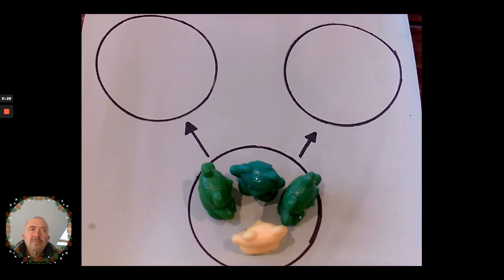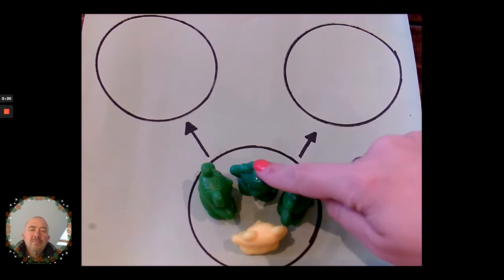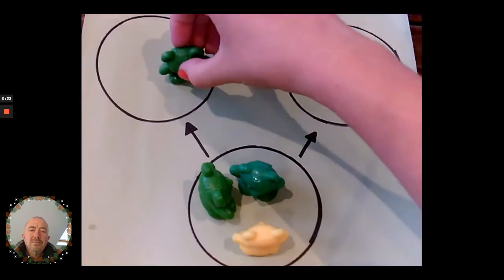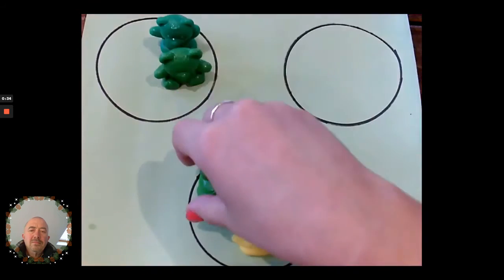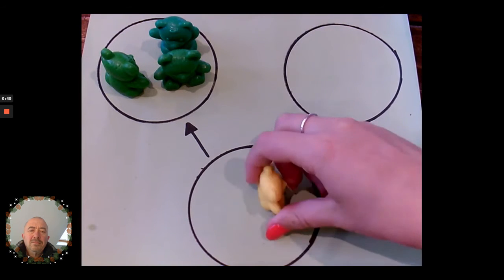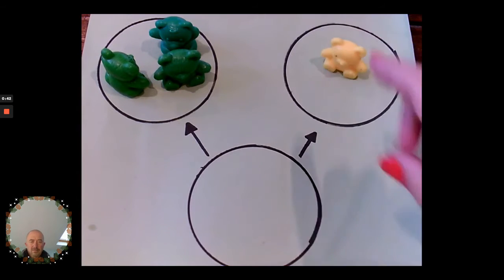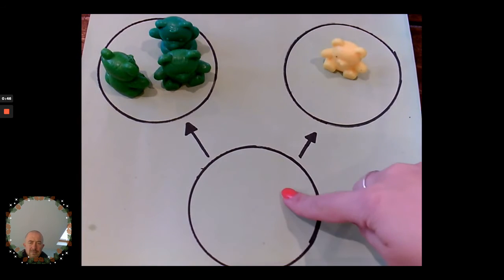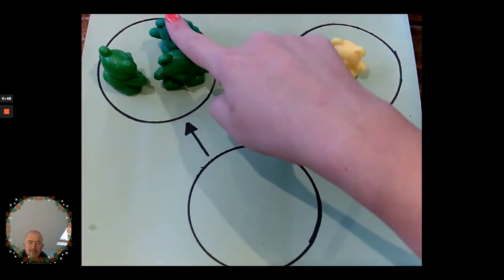So we had 1, 2, 3 friends. That is one of our parts. 3 is a part. Then we had 1 friend with a yellow camera. 1 was our other part. So we had 4 subtract 3 is equal to 1.